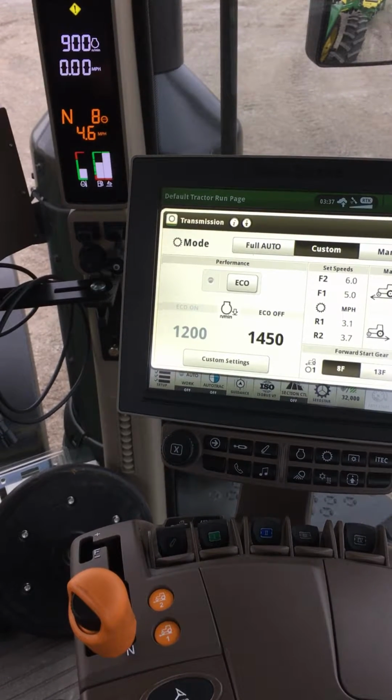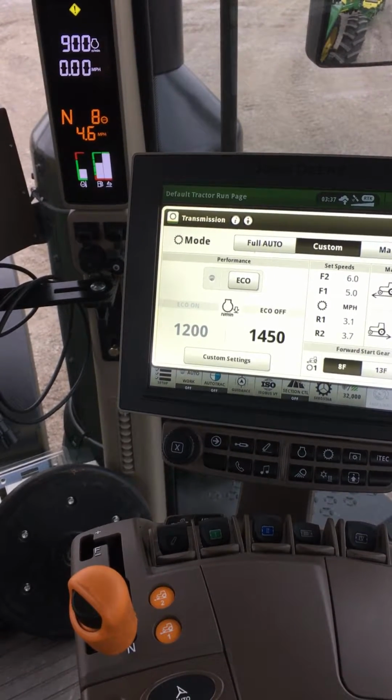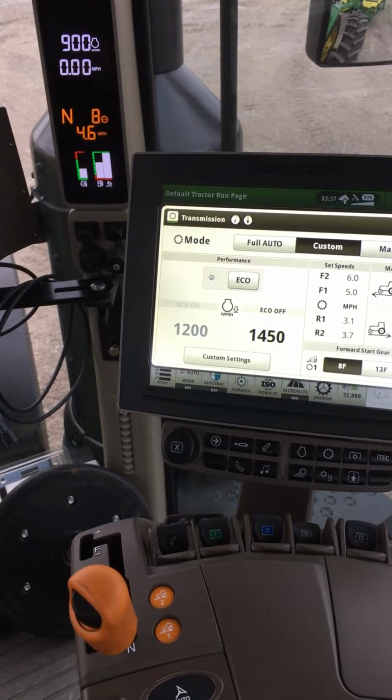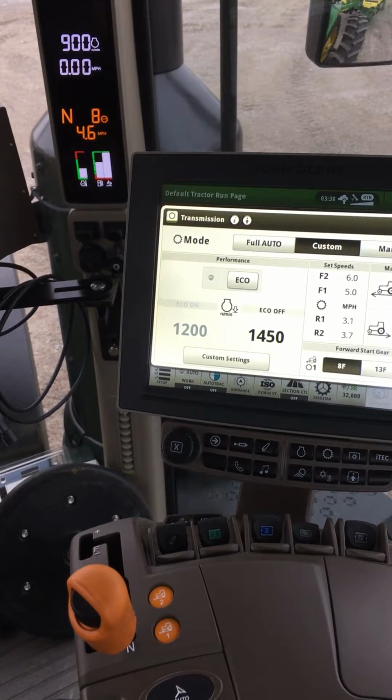Another instance where we may not be able to use full auto is a situation where maybe we're pulling a very large disc ripper. We go ahead and turn on the end rows and there's no load. In full auto mode, the tractor is going to return to 1200 RPM as we complete our turn. When we lower our disc ripper, the tractor will see some load anticipation. It will usually bump the RPMs up slightly. Many times there is not enough reaction time. The tractor will almost come to a stop before it has the ability to recover.